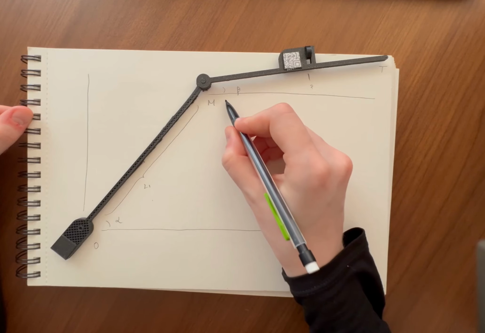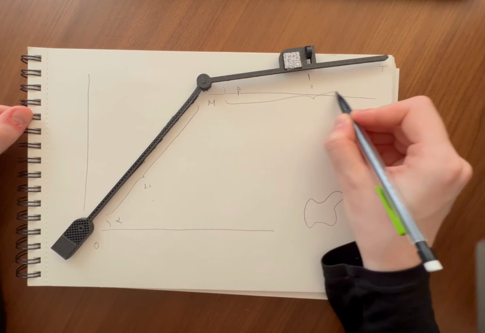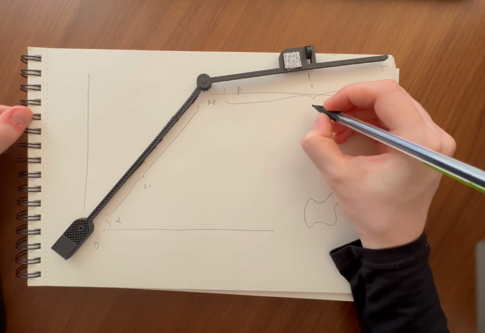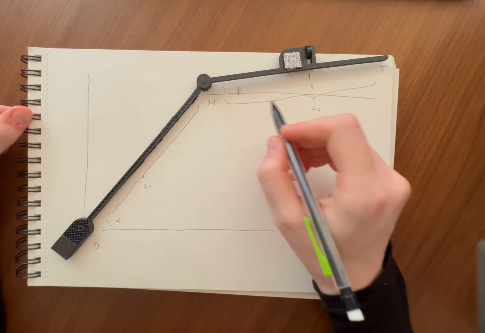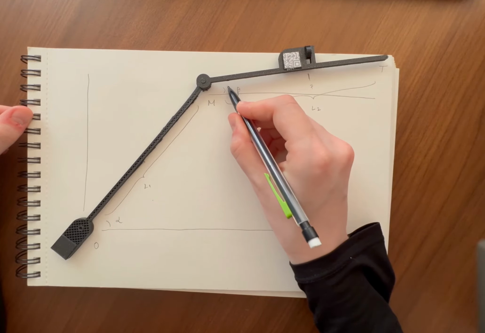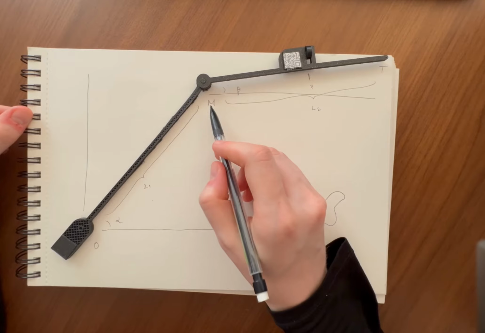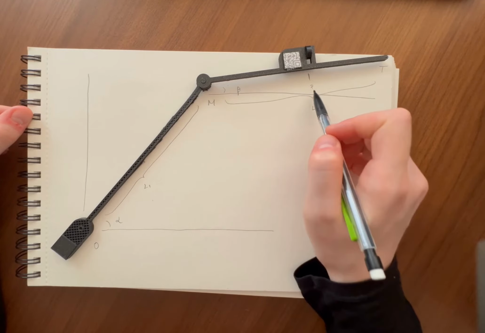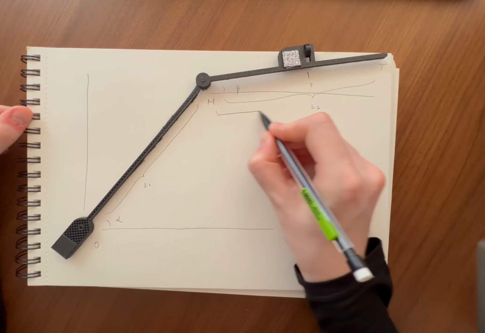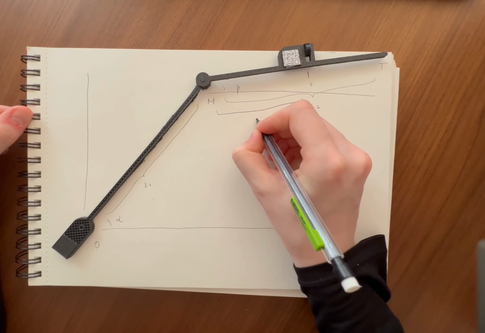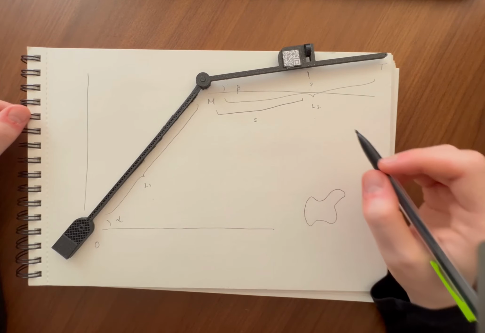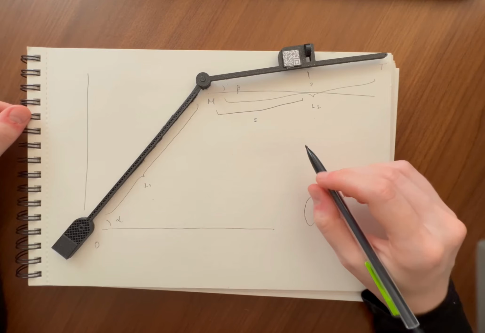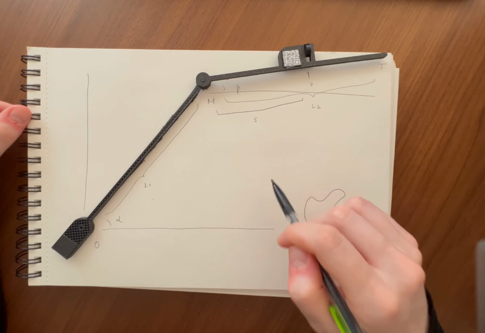And then the distance of this whole tracer arm is L2. And then finally, we want one more distance just to keep in mind and to label, which is the distance between M and P. And so let's call that distance S right there. Okay, so now we can turn to our simulation and see how this works.